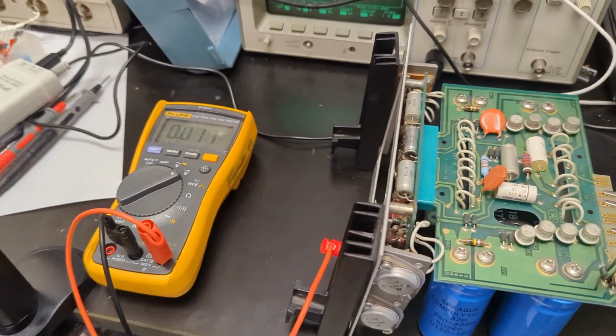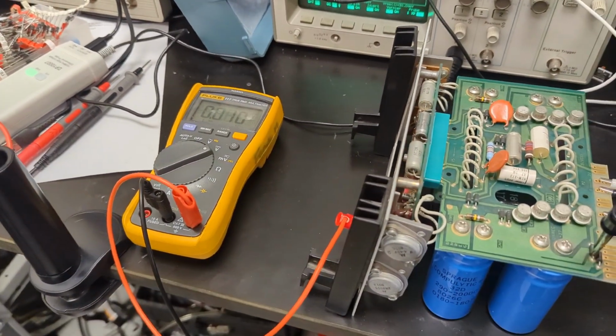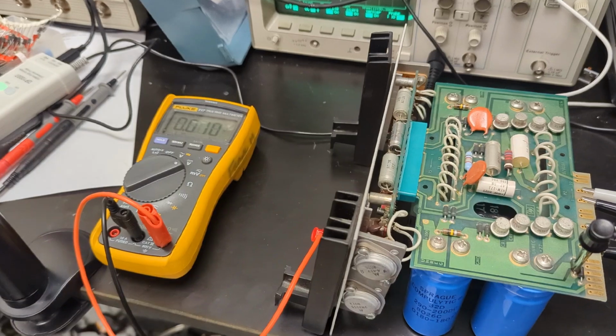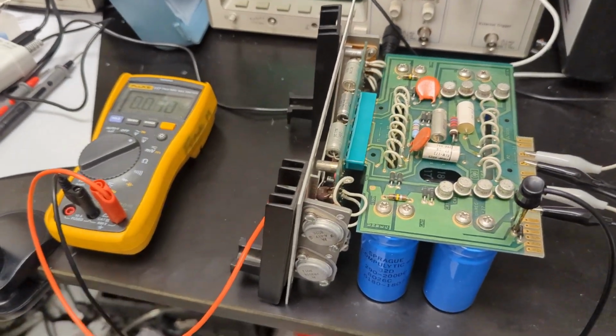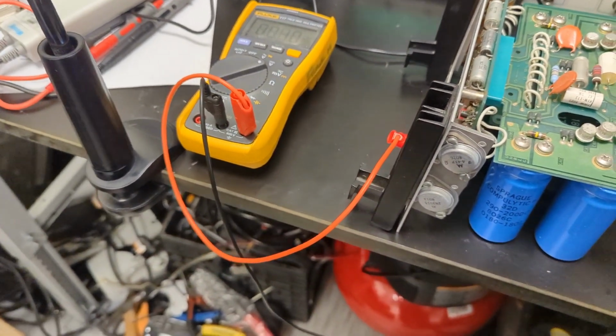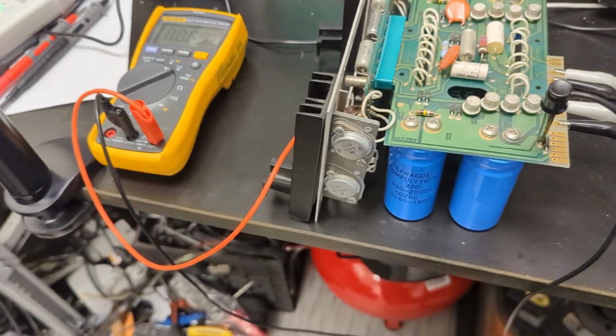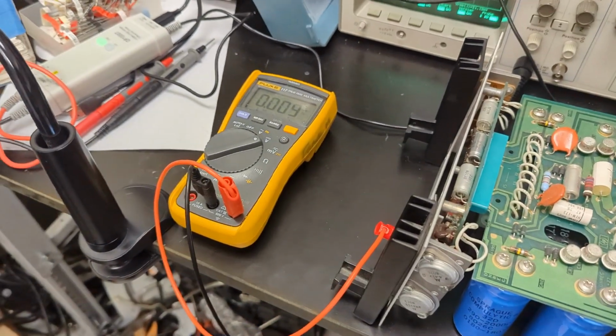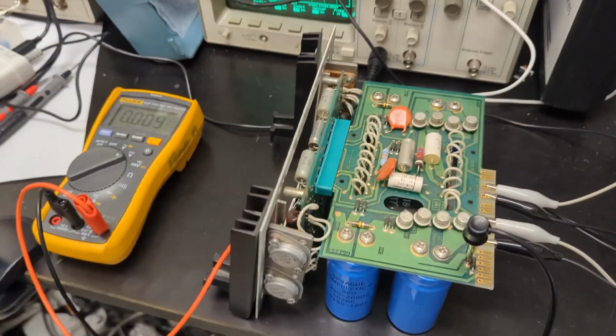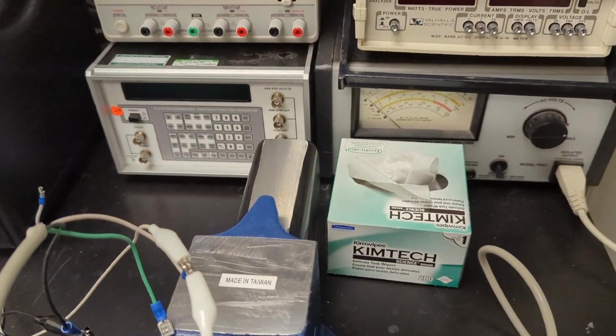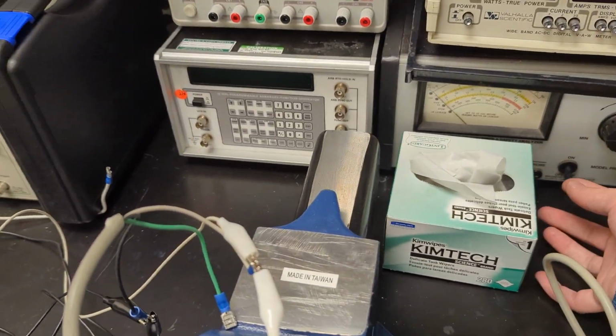But anyway, the voltage is obviously going to be off. It's not going to be 100, but let's see if this works. All of the rails are adjustable. Depending on how far off it is, we might be able to bring it back into spec. We'll see. If it works, let's power it on and see what happens.